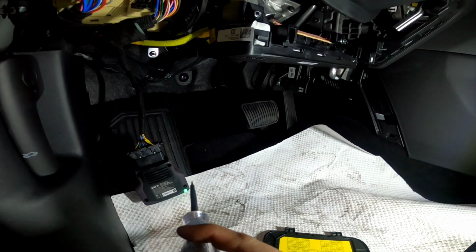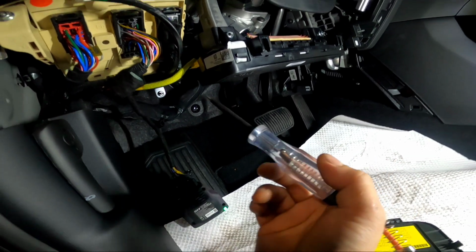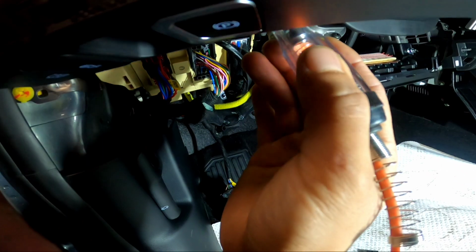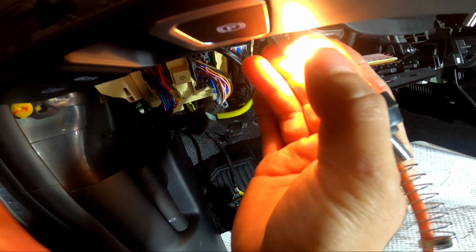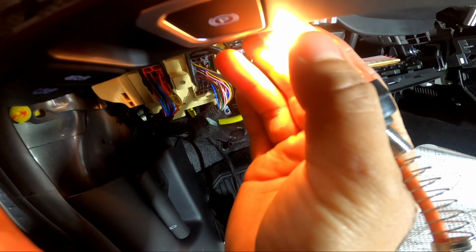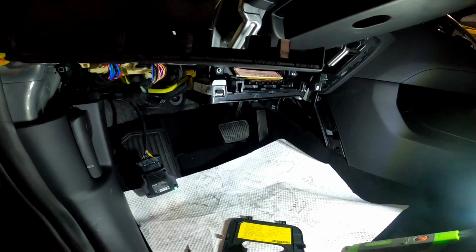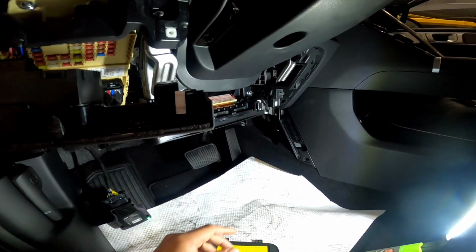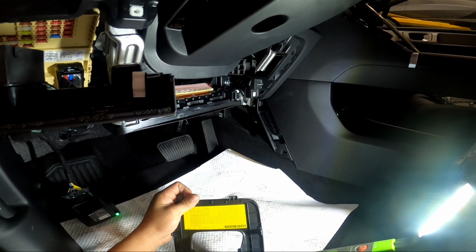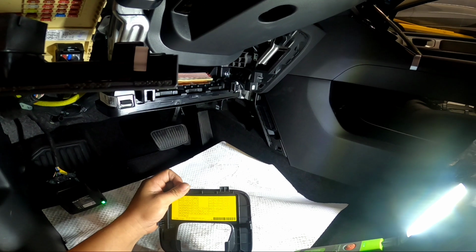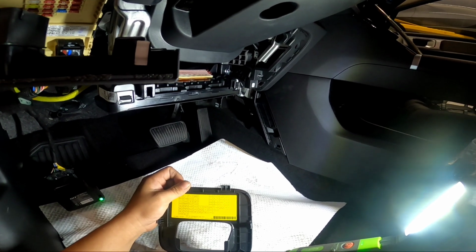So 7.5, let me check our test light first. I'm gonna poke one of these big wires here. Okay, my light works. 7.5, my light works there. Other side, light works. Memory 10 amp, light works. So our fuse is good there. Let me grab my small scope there, and let's see how's our communication on that cluster, the ECAN, I think.